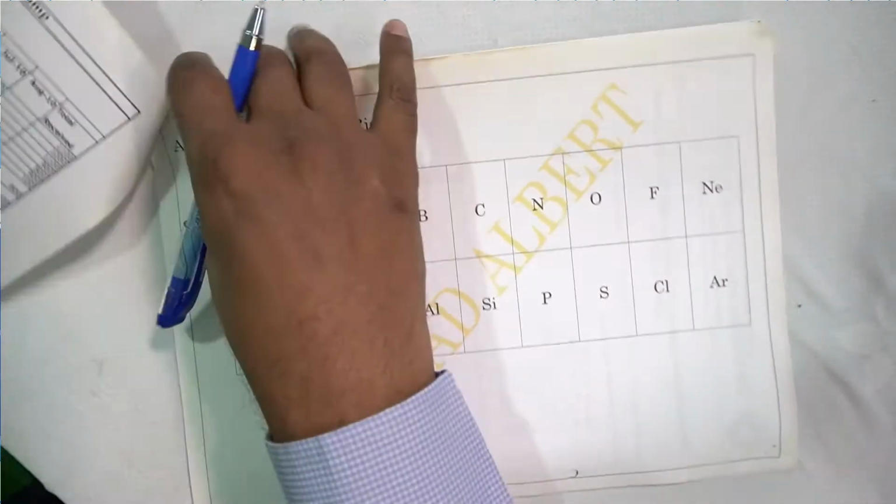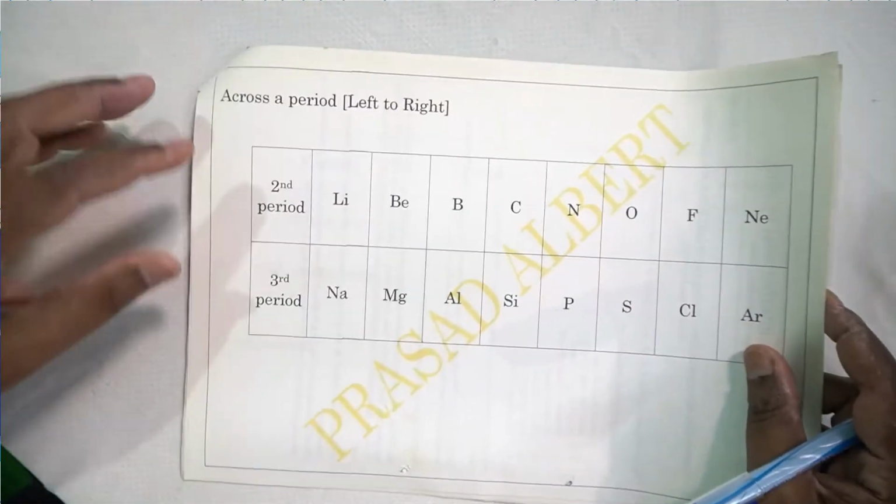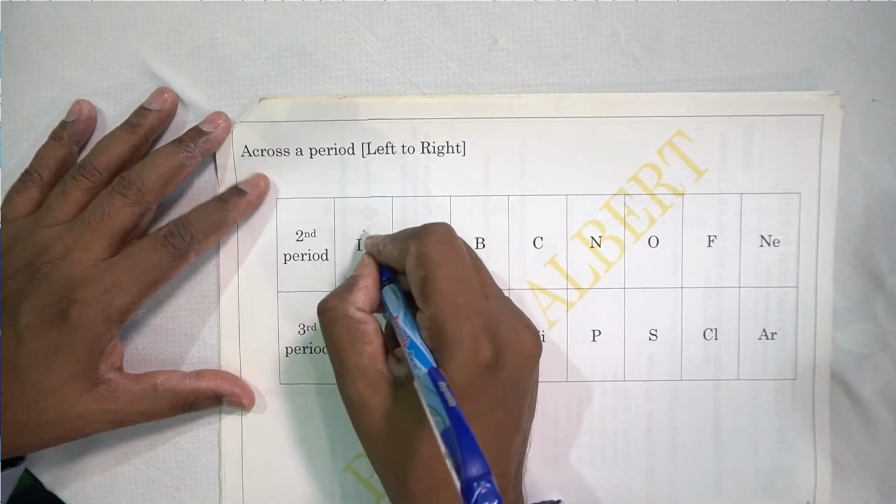So let's see this across a period. How does this vary across a period? Across a period we have the atom lithium.